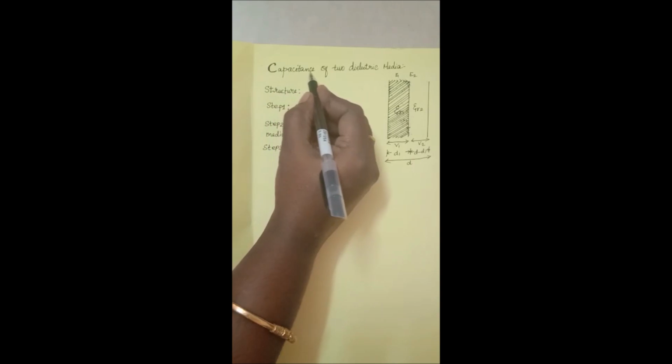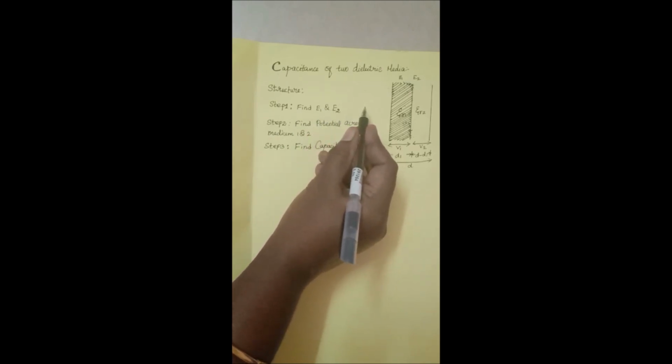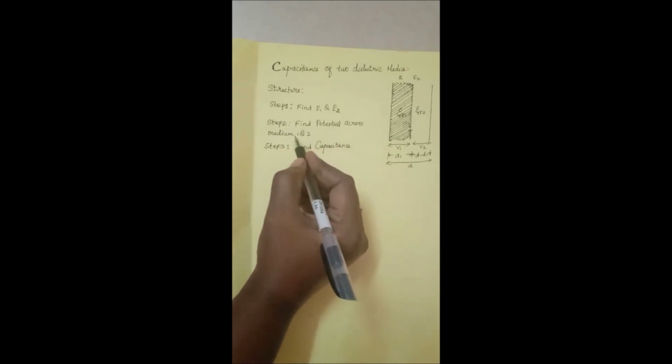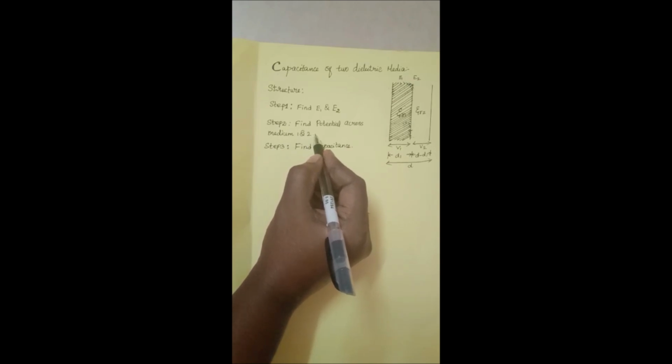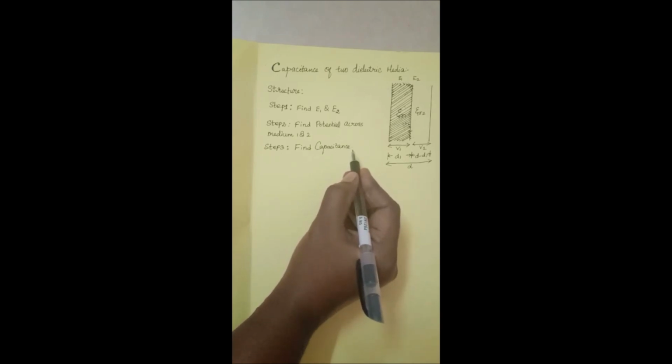Now we are going to derive the capacitance of two dielectric media. Before explaining the diagrammatic representation of this capacitance, we have to see the structure for deriving the expression for capacitance. In step 1, we are going to find out the electric field intensity E1 and E2 in medium 1 and 2. In step 2, we are going to find out the potential across medium 1 and medium 2, denoted by V1 and V2. In step 3, we are going to find out the capacitance by using the direct formula.